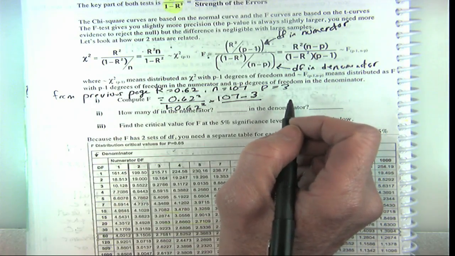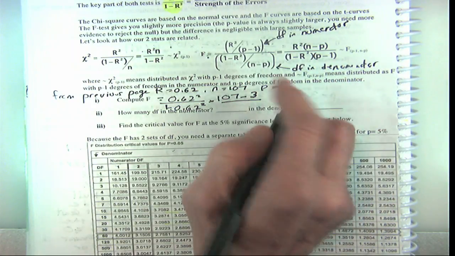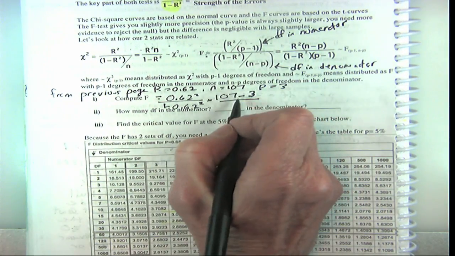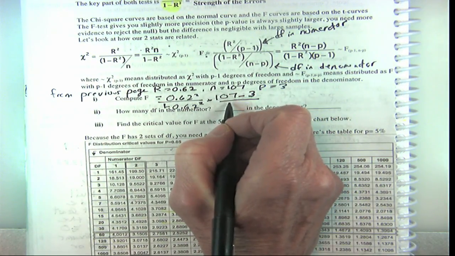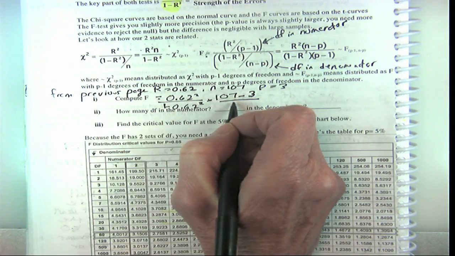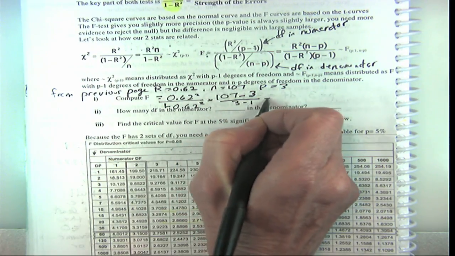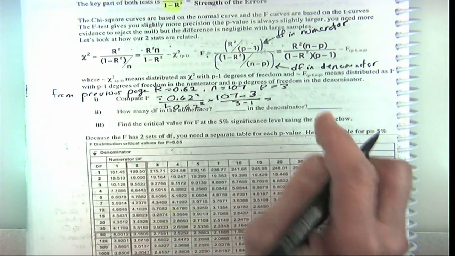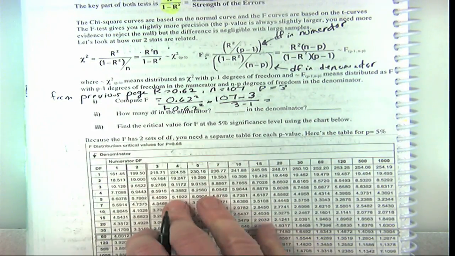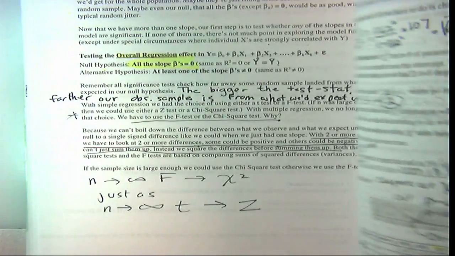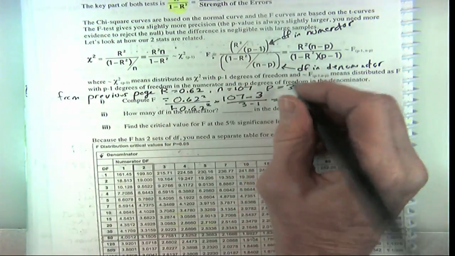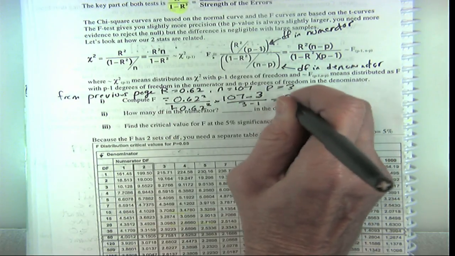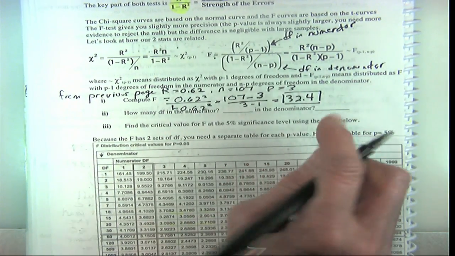And that we have to do what? We have to divide by p minus 1. So we're going to divide by what? What's p minus 1? 3 minus 1. So we're going to end up with something that's about half as small, because that's what's going to make the big difference. So instead of getting what we did before, which was 66, we get 32.4. And that's our F-stat right there.